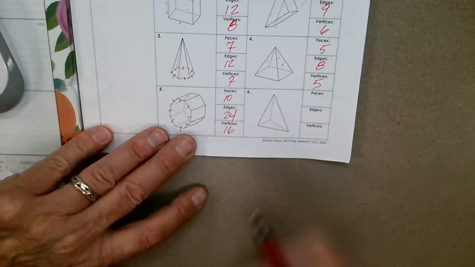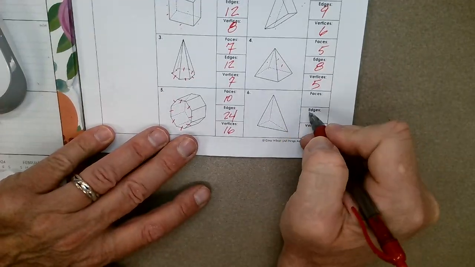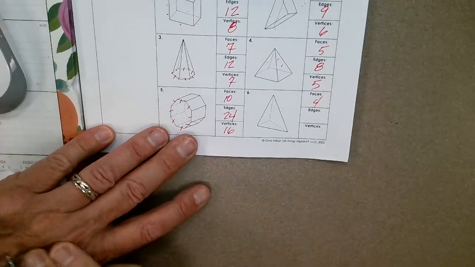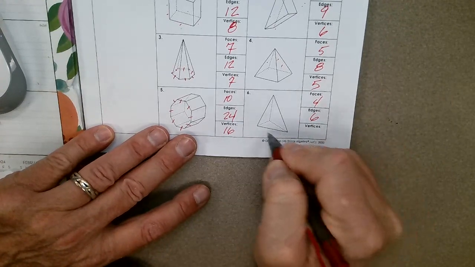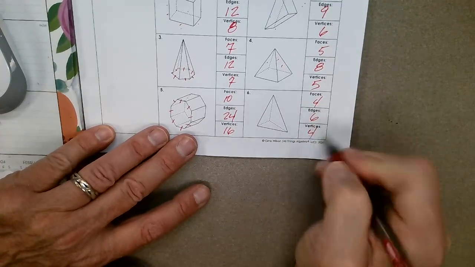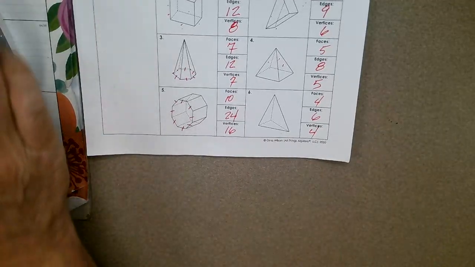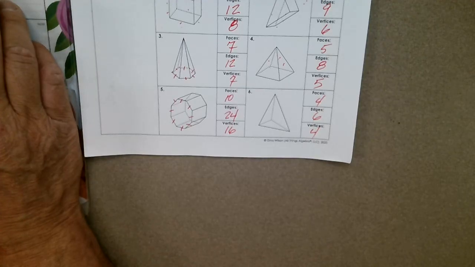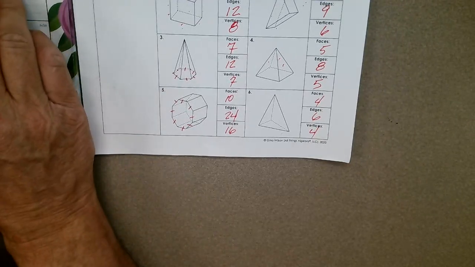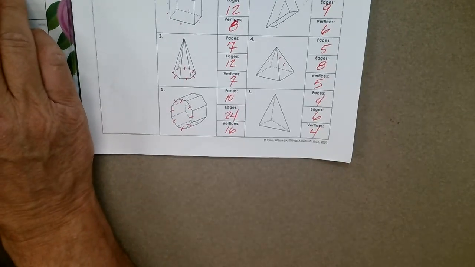But anyway, faces. How many faces does this have? Well, that's pretty easy. That's 4. Edges, 1, 2, 3, 4, 5, 6. And vertices, we clearly can see 4. So you're kind of getting the idea of this whole thing. And let's just go ahead to the next page and identify some pieces on this next page here, okay?